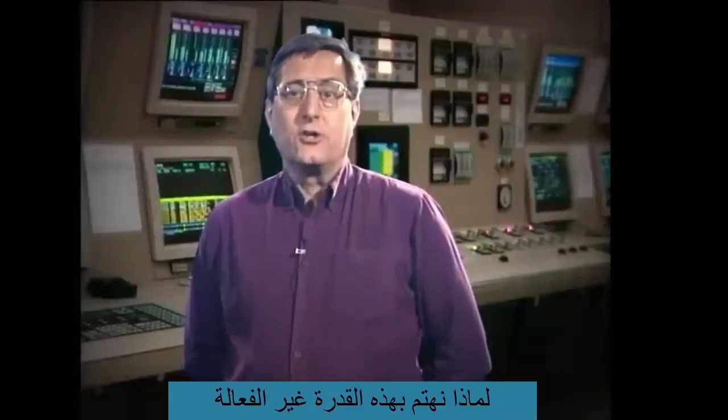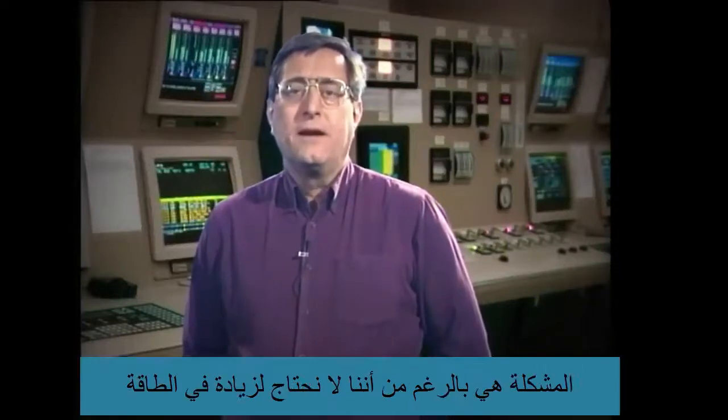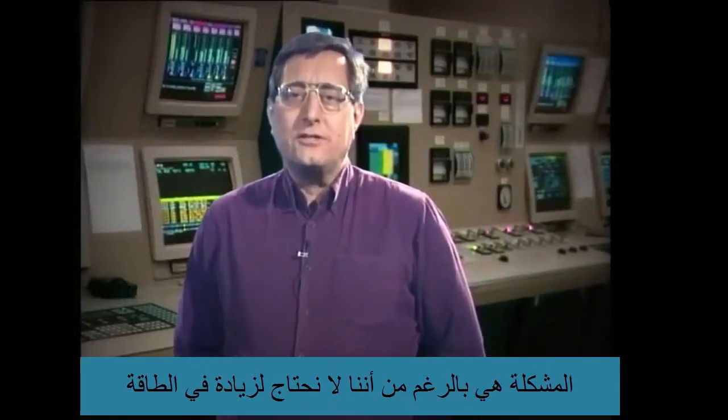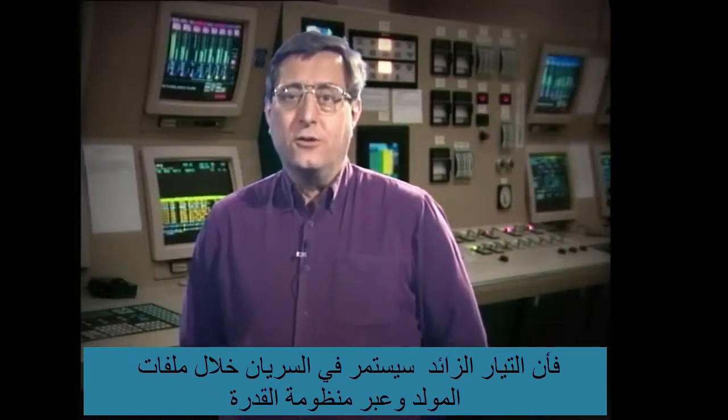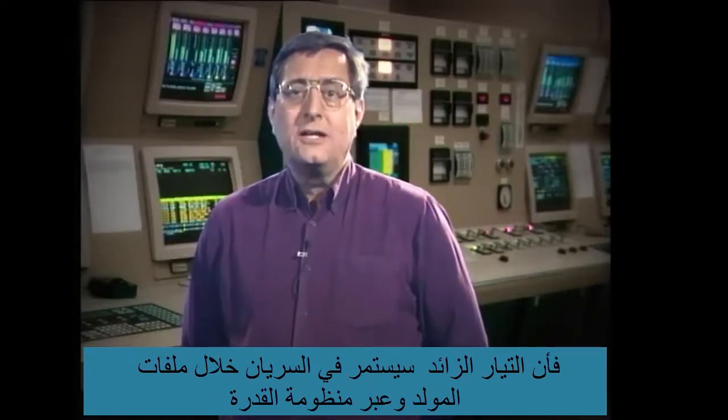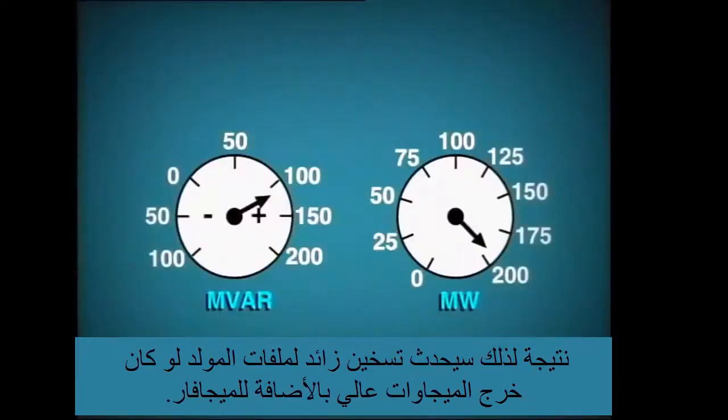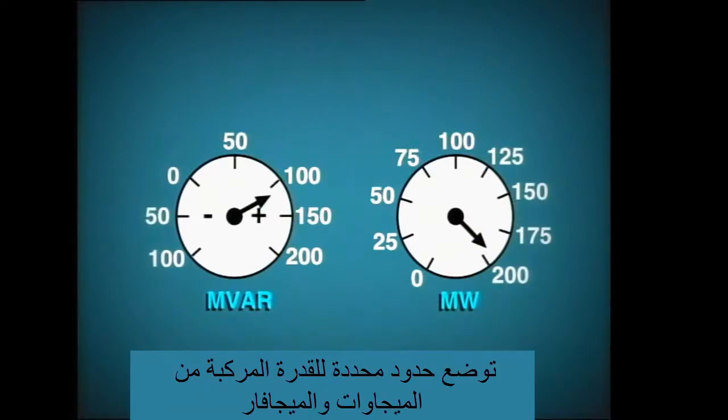So why are we concerned about this reactive power? Well, the problem is that even though increased energy input is not required, increased current still flows through the generator windings and through the power system. The result of this is that we could easily overheat the generator windings if we had a high megawatt output plus a high megavar output. Definite limitations are placed upon the combined total output of megawatts and megavars.